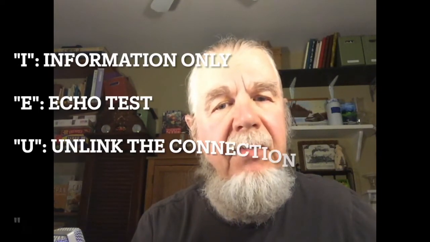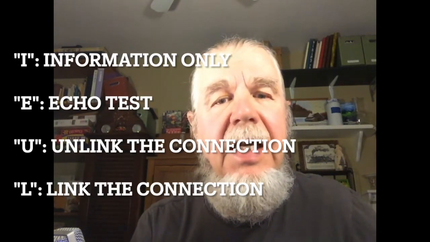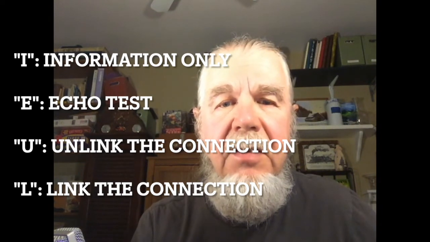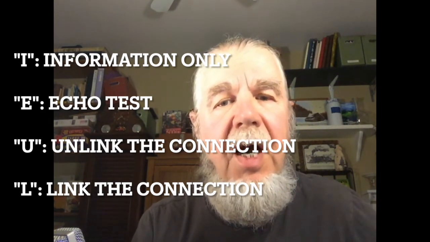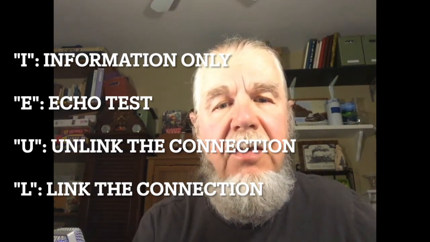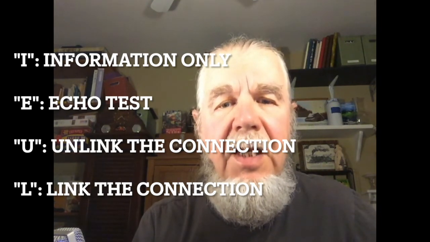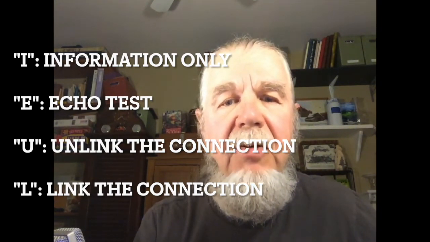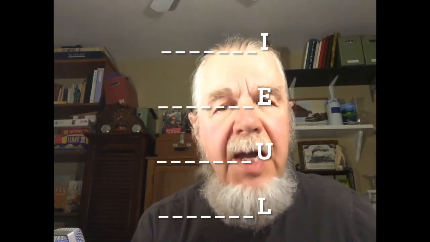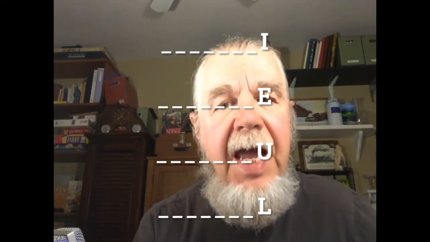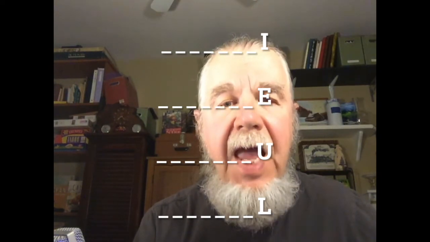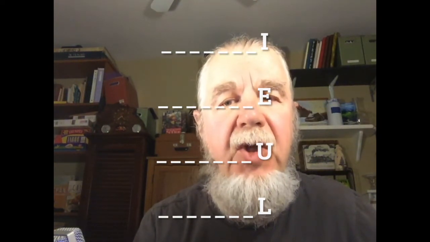The UR call sign can be assigned to one of 4 single-character commands. I, information only. E, echo test. U, unlink the connection. L, link to another D-star repeater or reflector. These UR call sign command characters must be placed in and only in the 8th character position of the UR call sign.